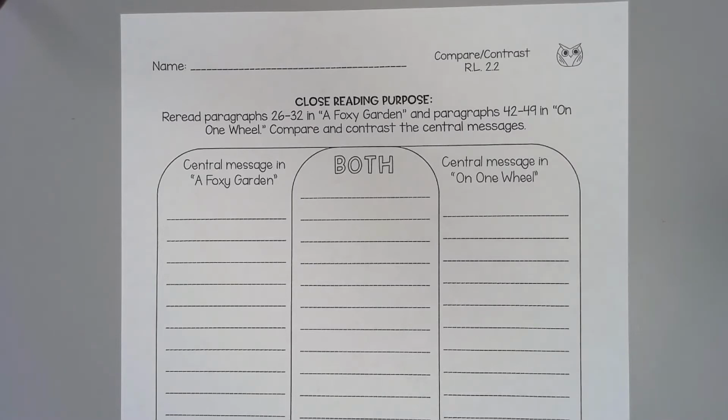Today we are going to work on a worksheet that is on compare and contrast. For this worksheet, we are going to compare and contrast two different stories. The stories we're comparing and contrasting are A Foxy Garden and On One Wheel. Our directions read, reread paragraphs 26 to 32 in A Foxy Garden, and paragraphs 42 to 49 in On One Wheel. Compare and contrast the central messages.